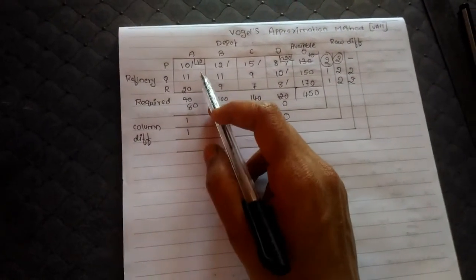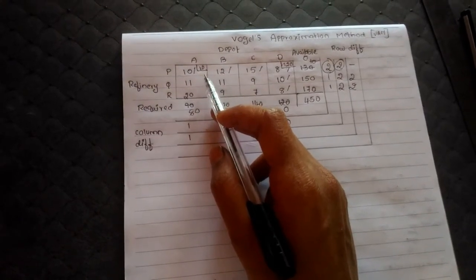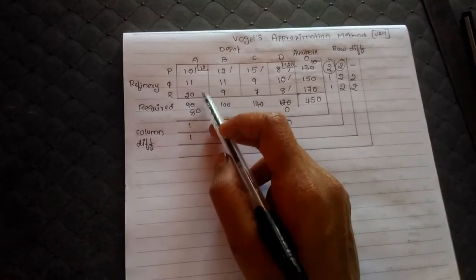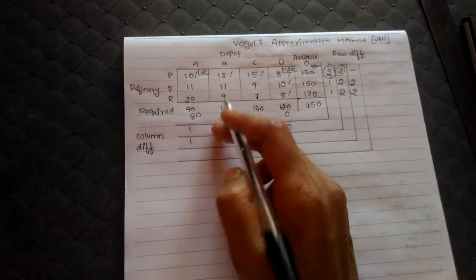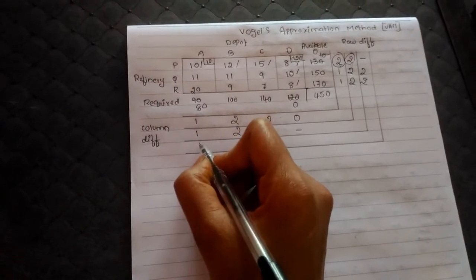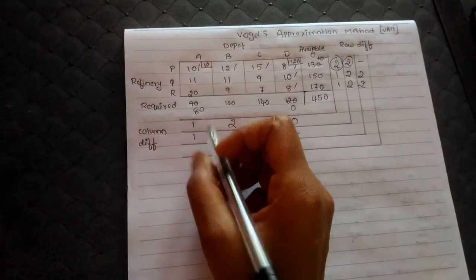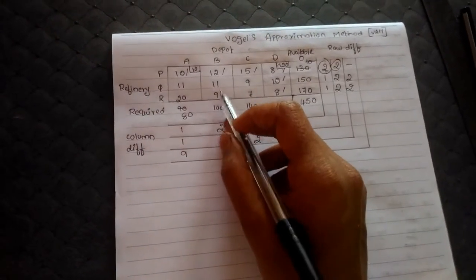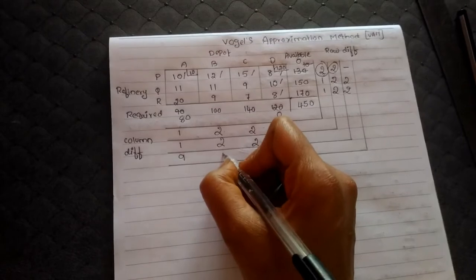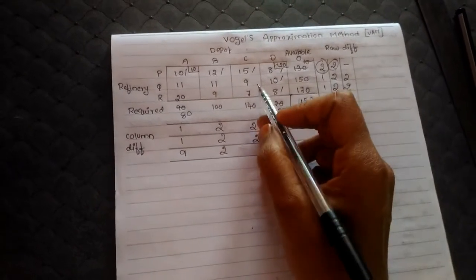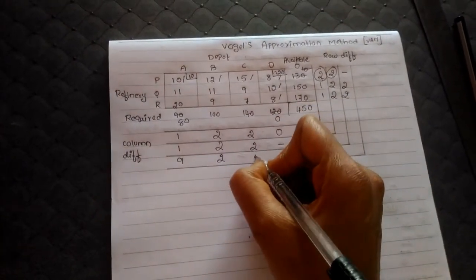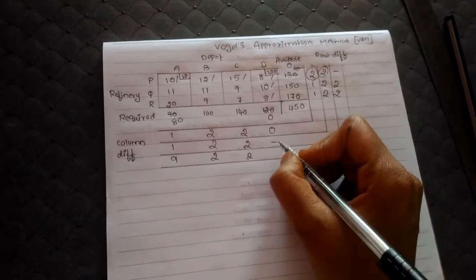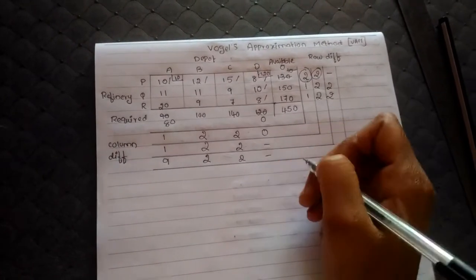Once again here, column number 1, now I have only 2 values in column number 1. So what is the difference between these two? 20 minus 11 will give me 9. And 11 minus 9 will give me 2. And 9 minus 7 will give me 2. And this column has been struck out, so I will just mark a hyphen.